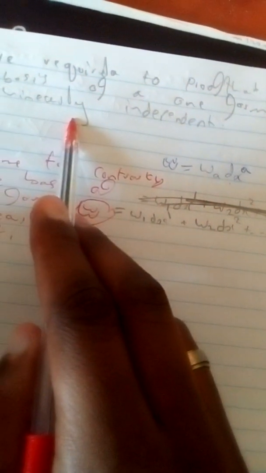For the initial case, from the above original statement, when this one form is linearly independent, it means that all of these components should be equal to 0.